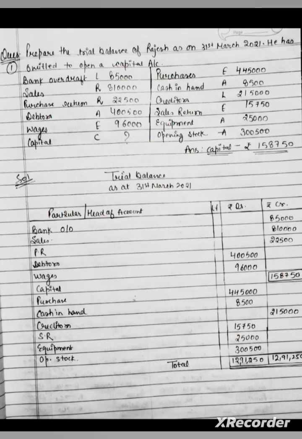Like this, we have to add all these points and deduct them from 12,91,250, then we will get 1,58,750. So we got the capital account balance. So this is the statement. As you can see, the total of debit always matches the total of credit, which means your trial balance is correct.